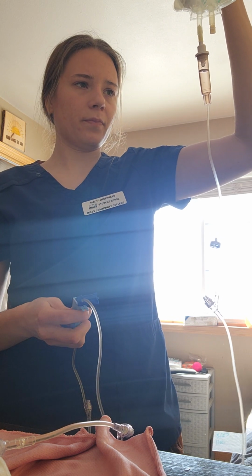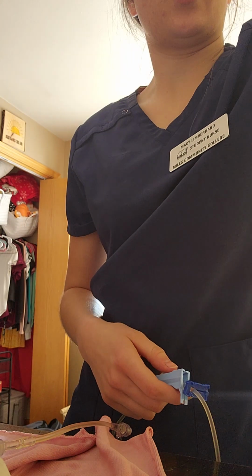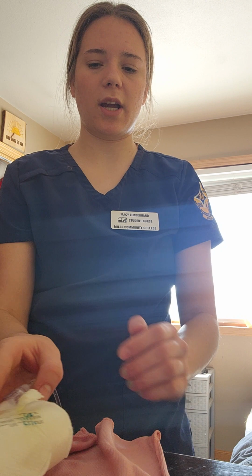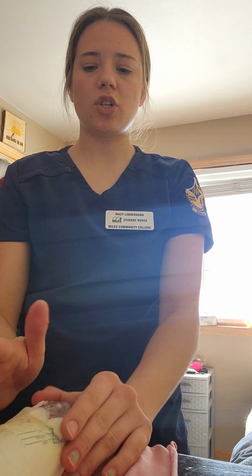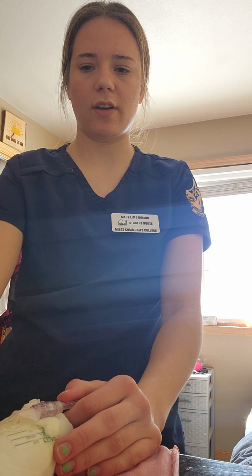Okay. And then once I have that set, I will just put the main IV back to the right height. And once again, just educate my patient on looking for signs of phlebitis and checking the IV site. Doesn't need new dressing, anything like that.